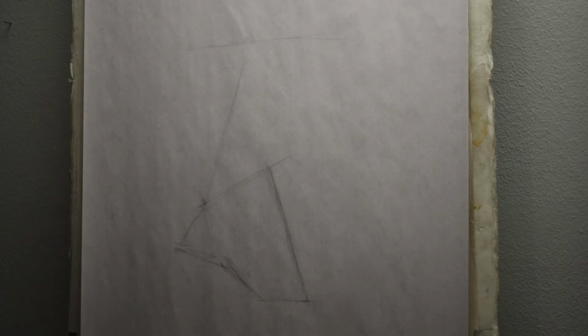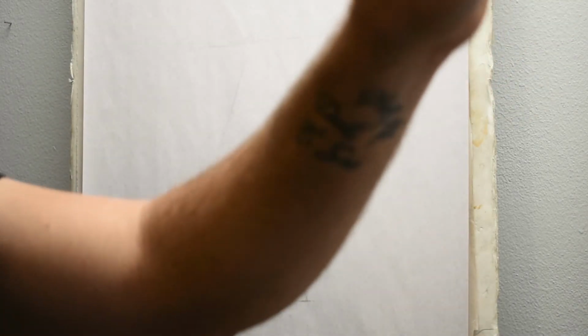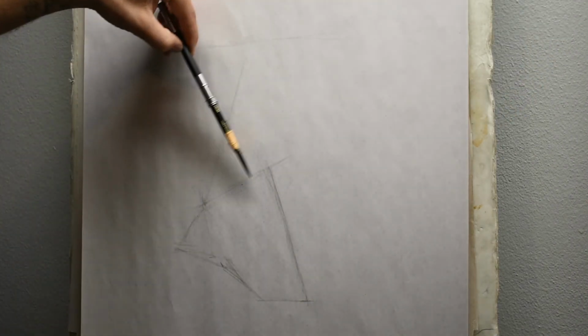Going to be in that area. I'm not going to concern myself too much with that. Let's come up to this other side.